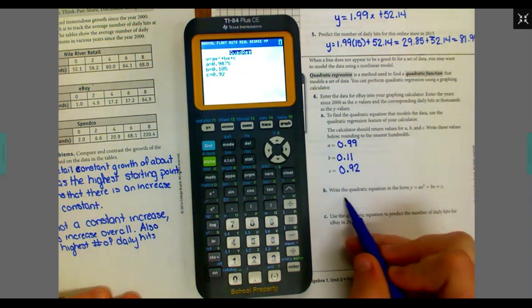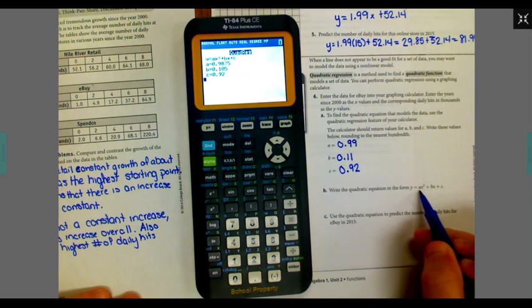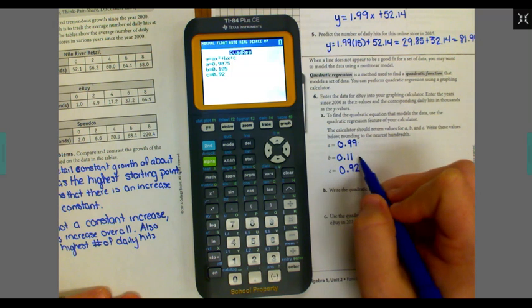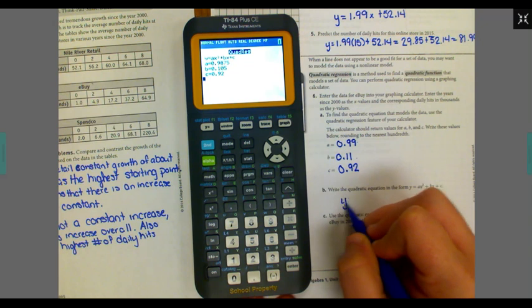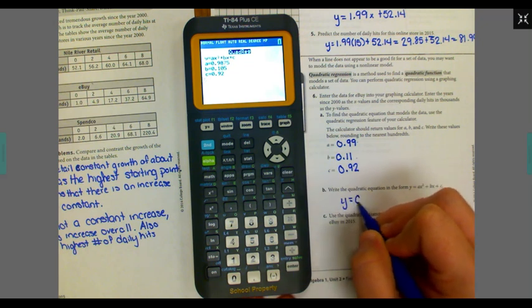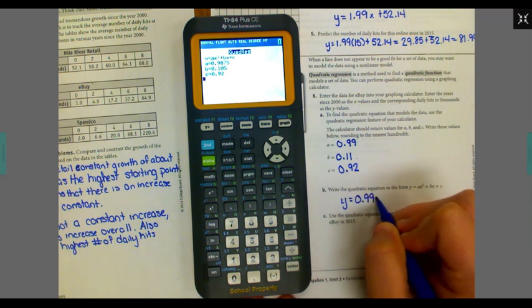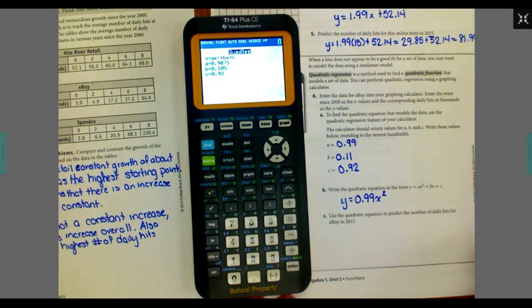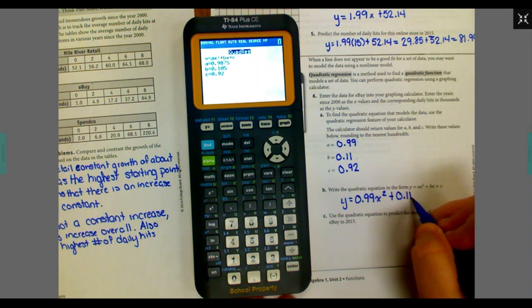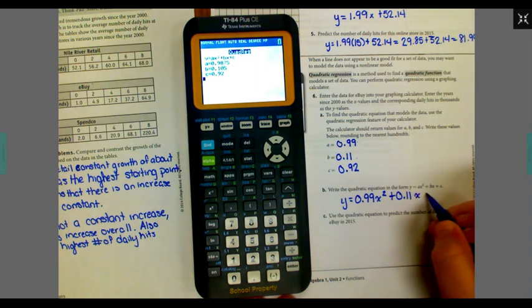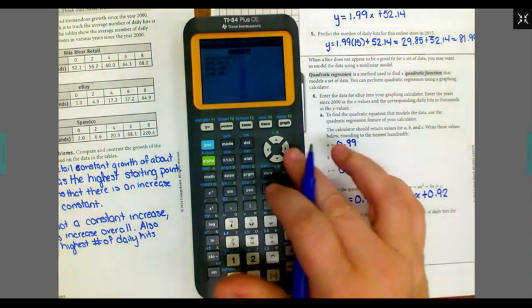It says, write this quadratic equation in the form of ax squared plus bx plus c. So here's my A, my B, my C. So we're going to do y equals 0.99x to the second power plus 0.11x plus 0.92.